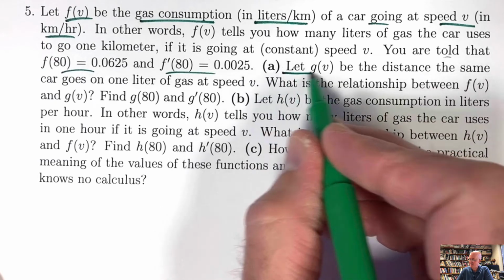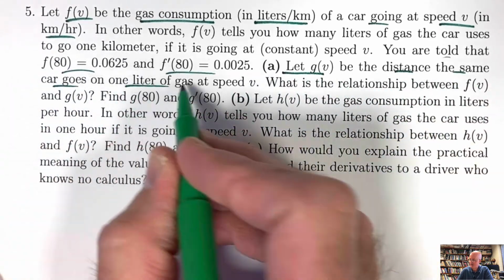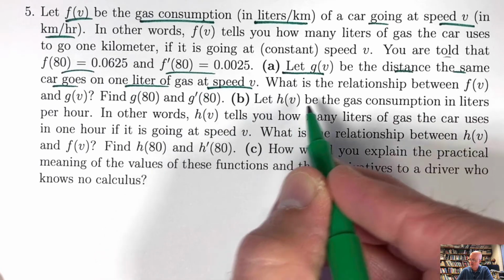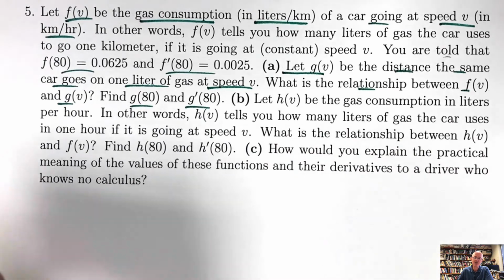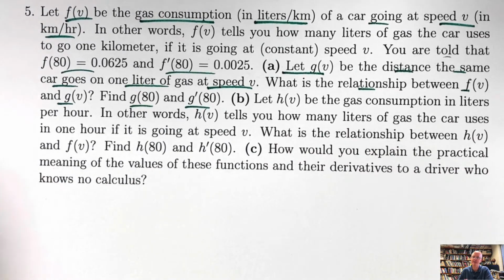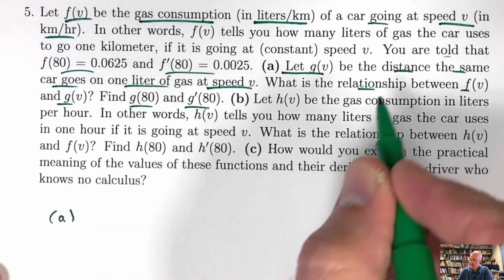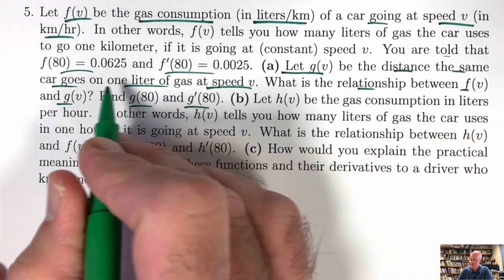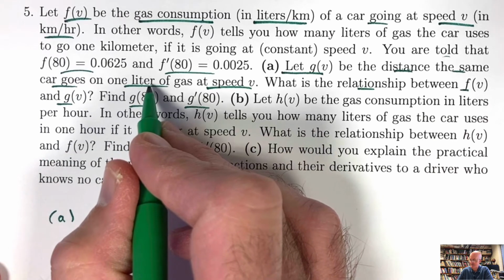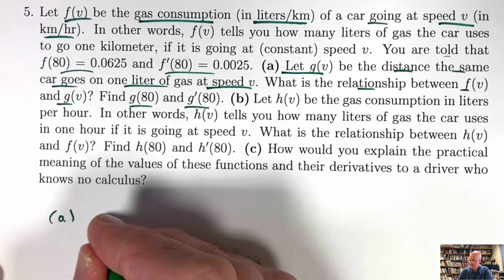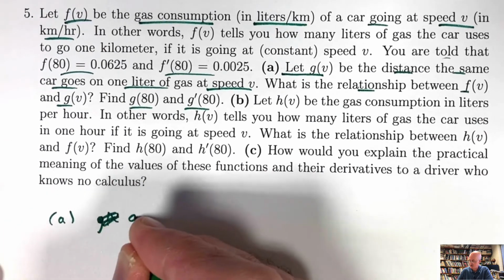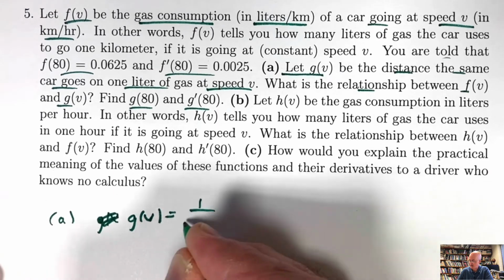All right, part A. Let g of v be the distance the same car goes on 1 liter of gas at speed v. What is the relationship between f of v and g of v? Find g of 80 and find g prime of 80. g of v is the more common way to think about gas mileage. In this case, in terms of kilometers per liter. The units of g are distance per unit of gas, volume of gas, liters. So it's the reciprocal of f of v. g of v is 1 over f of v.